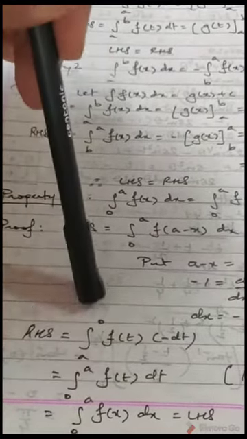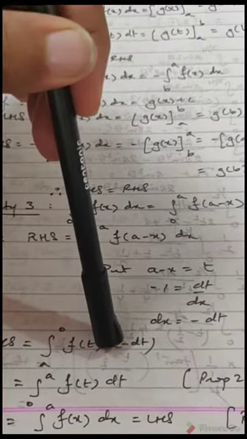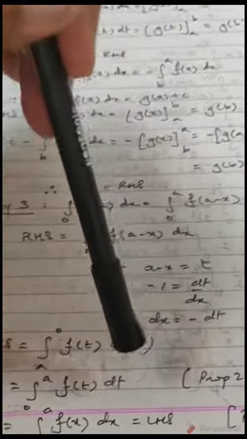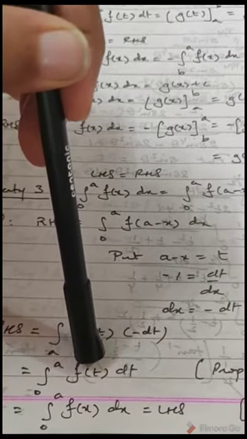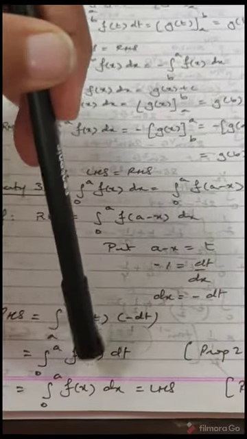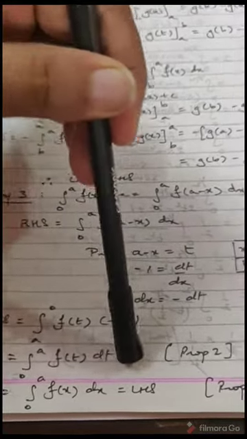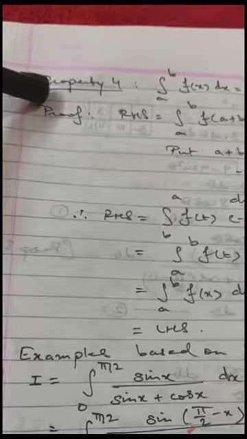So a to 0 would become 0 to a, and the negative sign would disappear using property 2. And also using property 1, I will change the variable which was t to variable x. So 0 to a, this f of t will become f of x dx, and that is precisely what your LHS is, and therefore we have proved the third property.